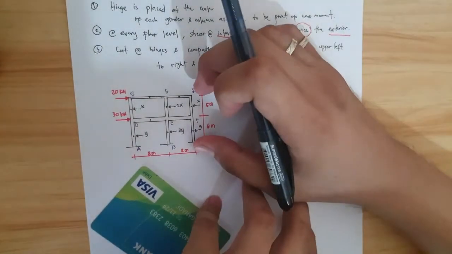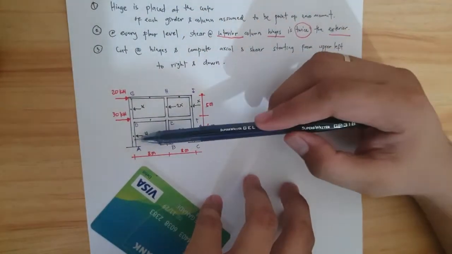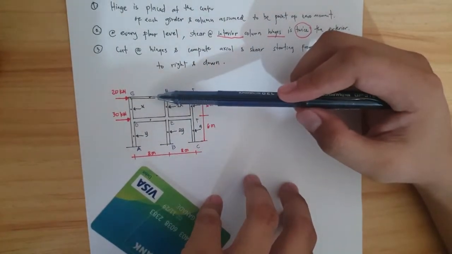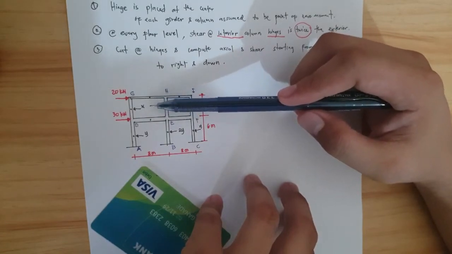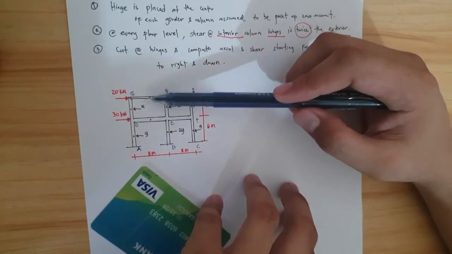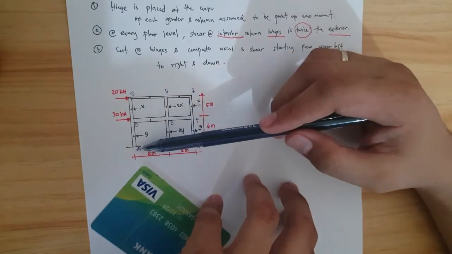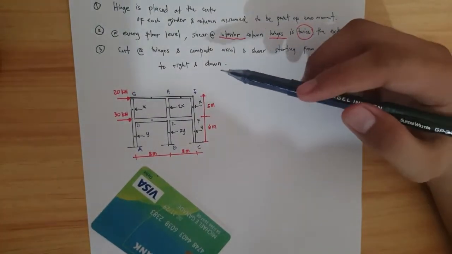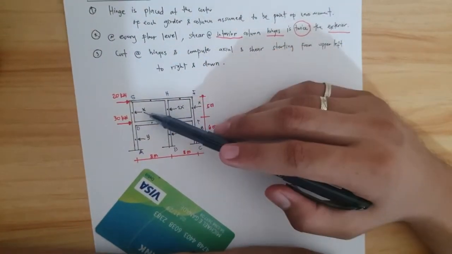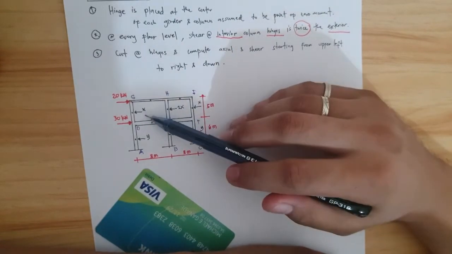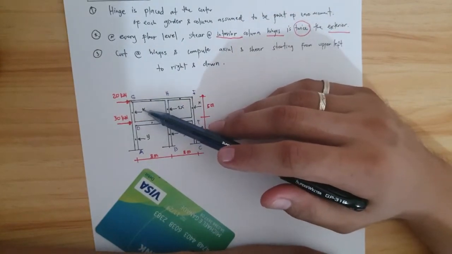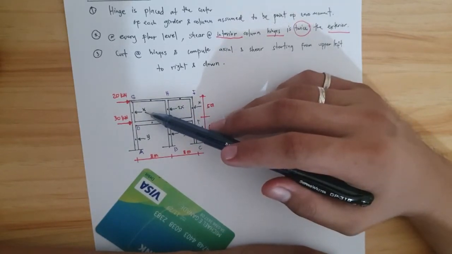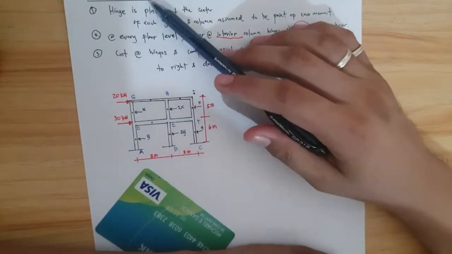Let's say you're given this frame, and we have to compute the shear and the axial load for each hinge, and then compute the moment at A, moment at B, and moment at C. First, we get the shear, because when we cut, if we have no available load, we cannot get the others. So at least we have one given, which is the shear for the portal.